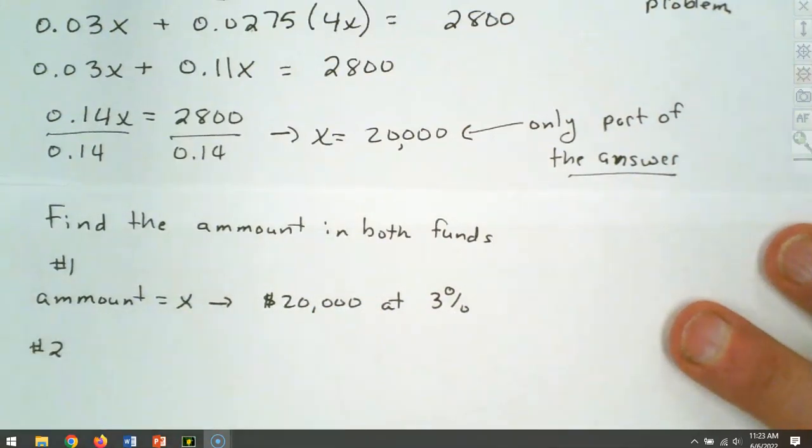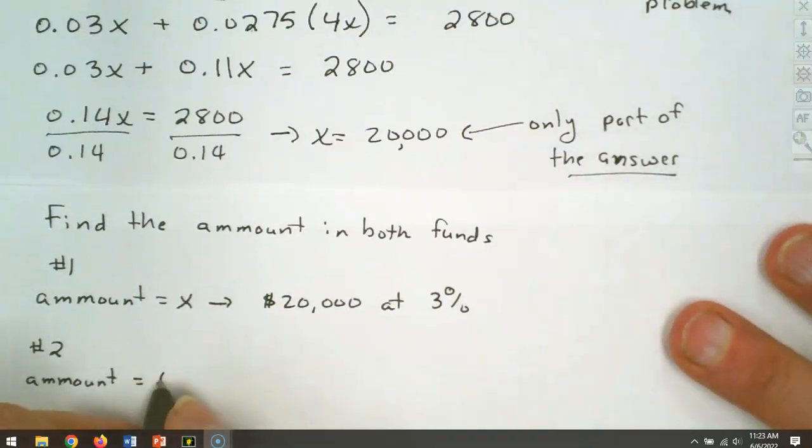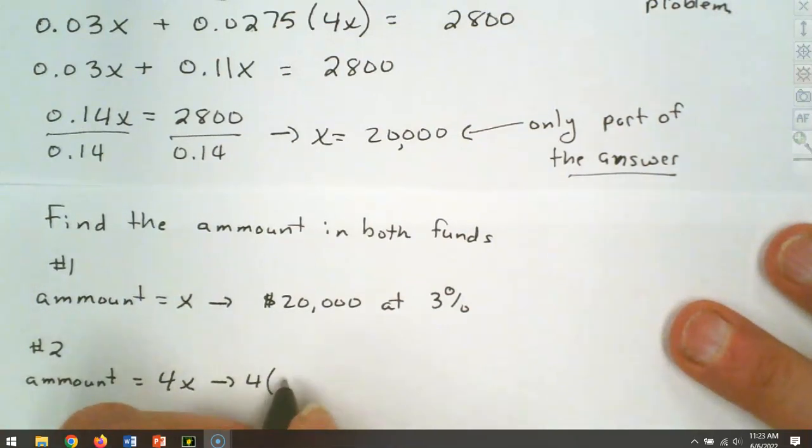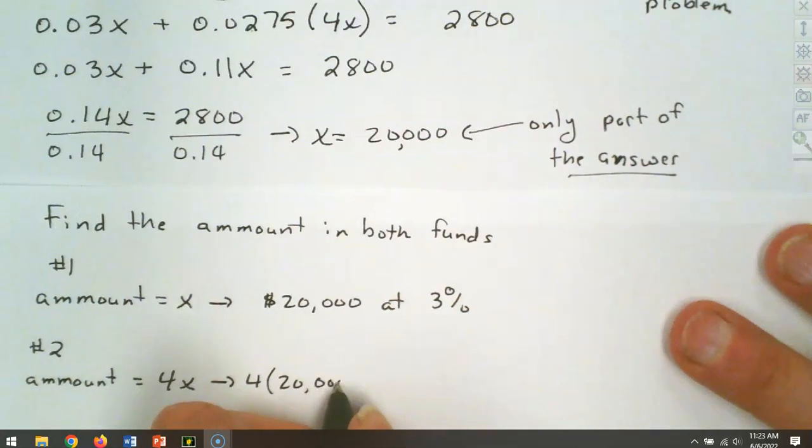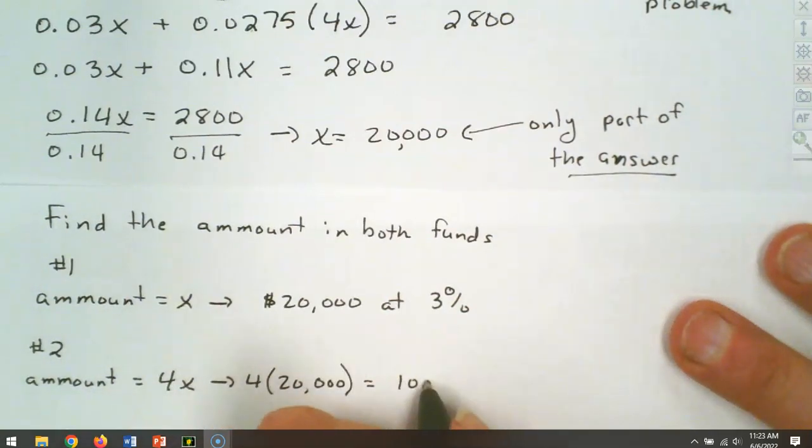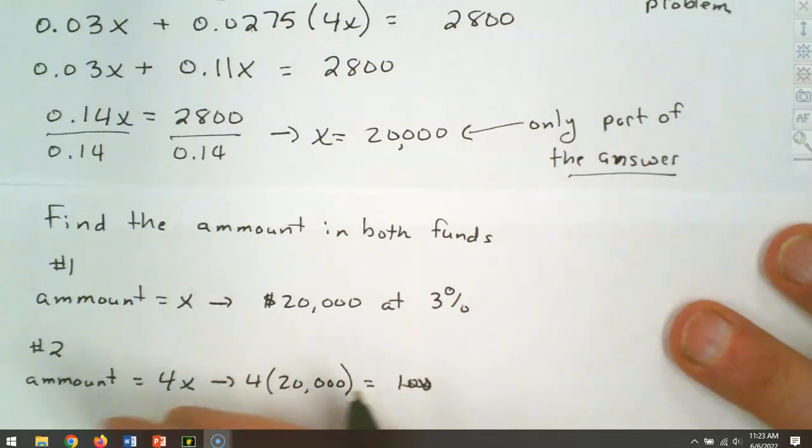What about the second one? Well, if you go back and look, the amount of the second one is 4x. So that would be 4 times your 20,000, and that gives you your $80,000.